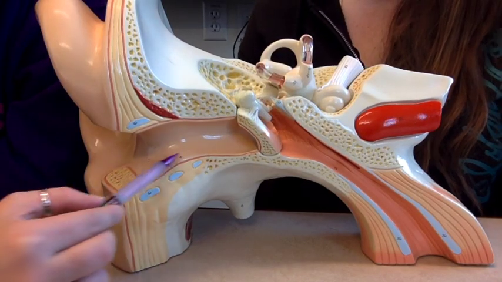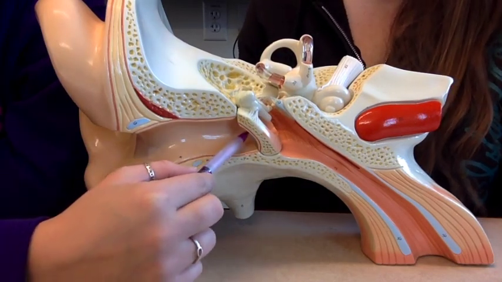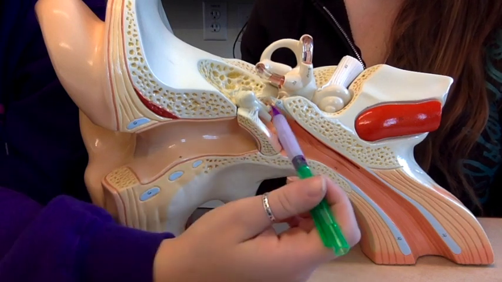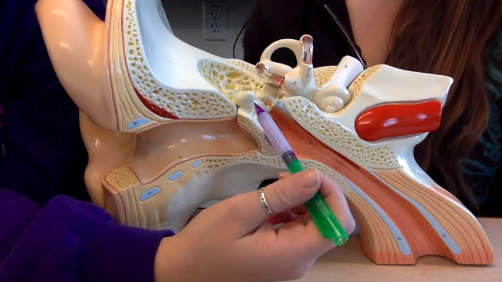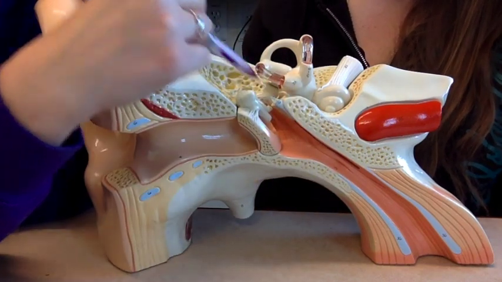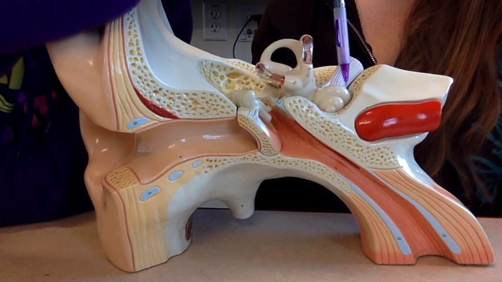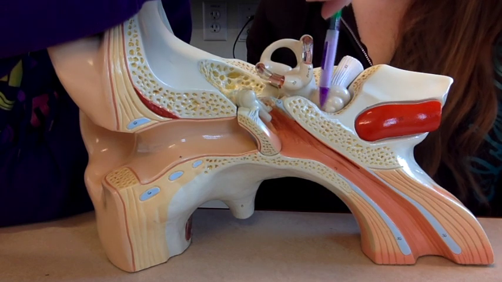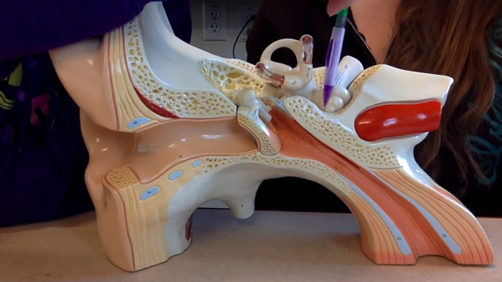Sound waves enter the EAM, which hits the tympanic membrane. This causes a rocking motion of the ossicles. This lever action causes the footplate of the stapes to push against the oval window. When this happens, the fluid in the inner ear swirls and rotates through the cochlea and pushes out on the round window.